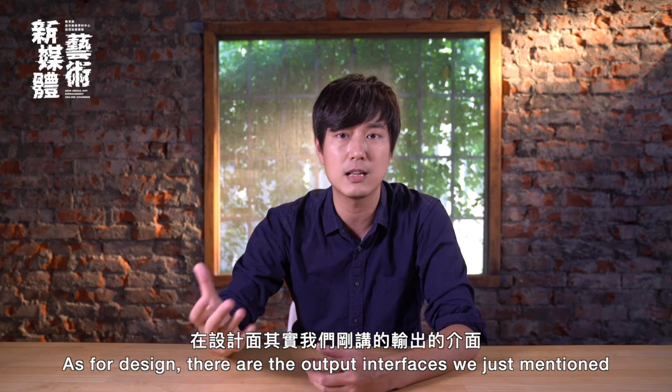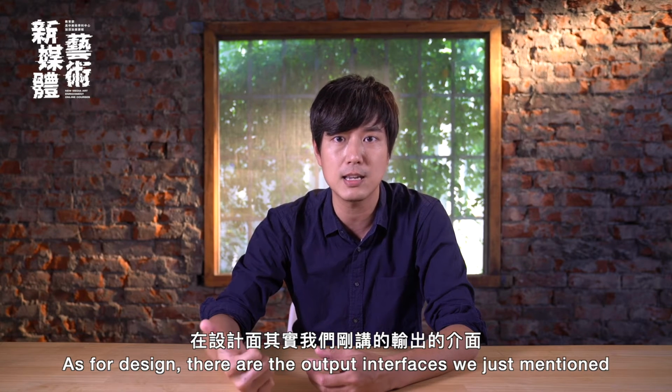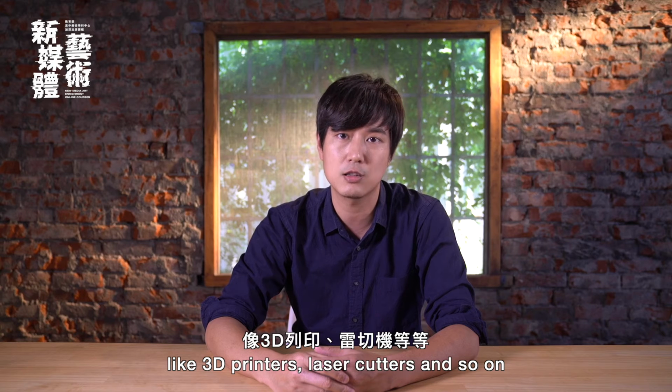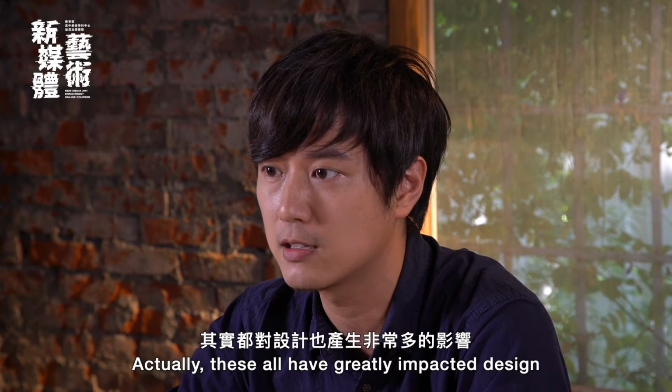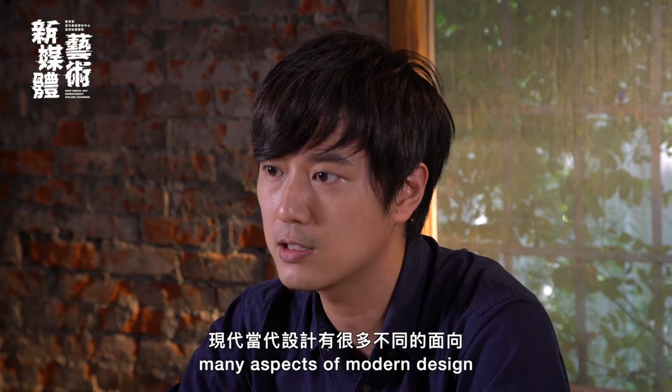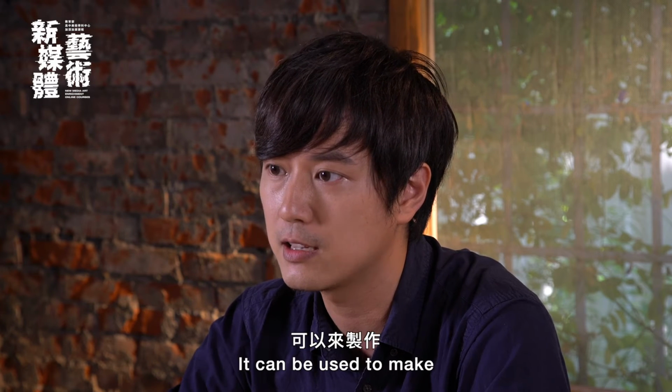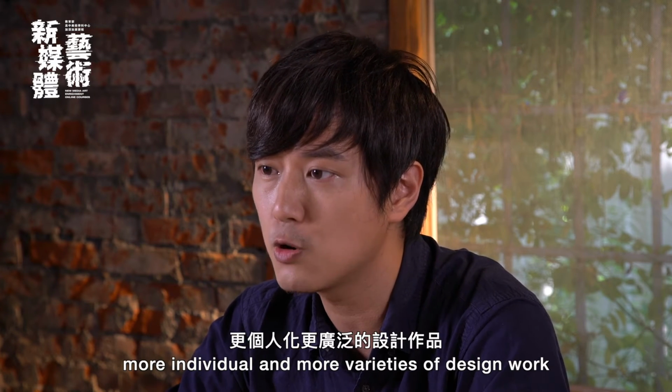As for design, there are the output interfaces we just mentioned, like 3D printers, laser cutters, and so on. Actually, these all have greatly impacted design. We can say that they support many aspects of modern design. It can be used to make more individual and more varieties of design work.